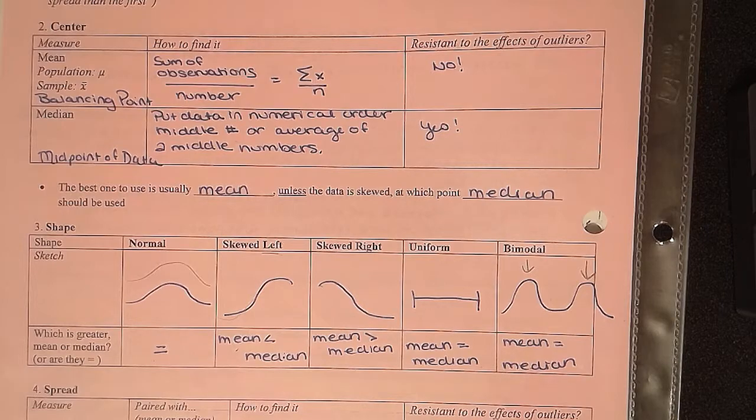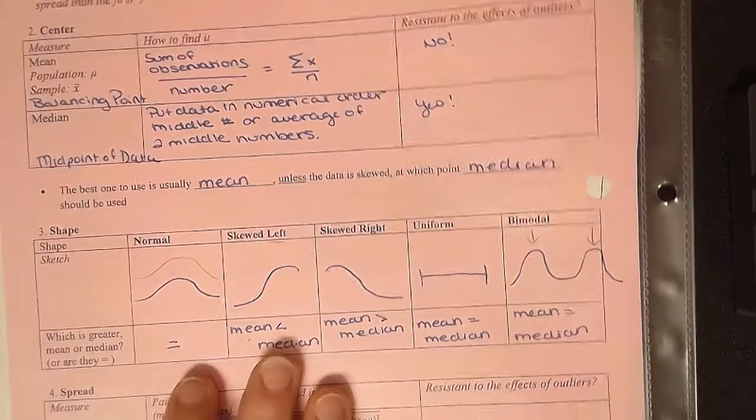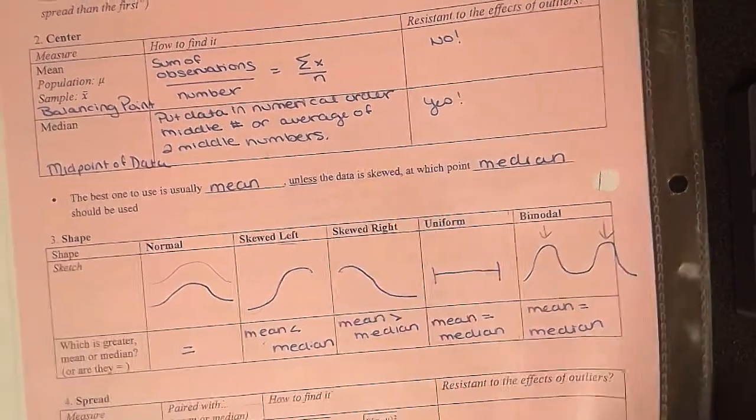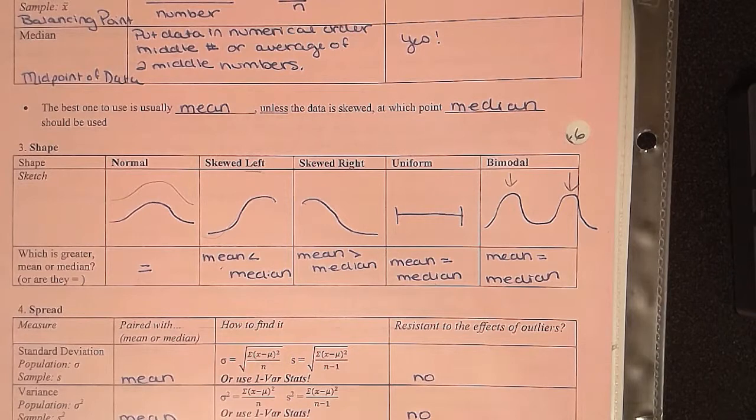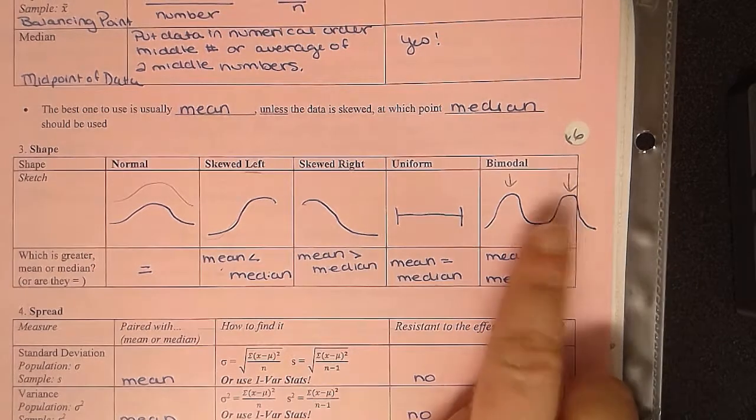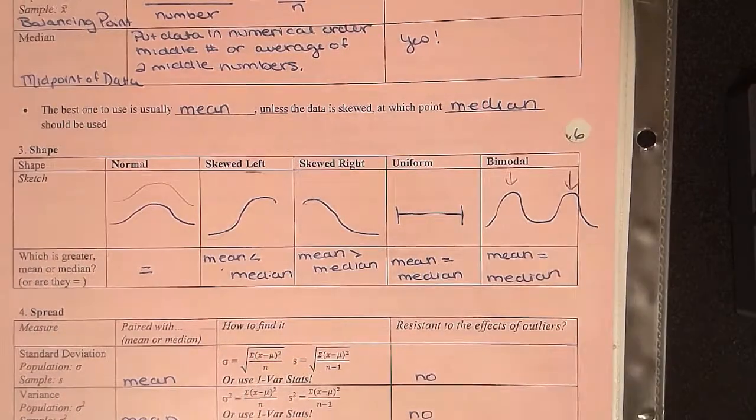Understand what a normal, I know that doesn't look normal and I apologize, what a skewed left and skewed right, uniform and bimodal distribution look like, okay? Remember that in a skewed left distribution, the mean is less than the median, and in a skewed right, the mean is greater than the median. Uniform and bimodal, the mean is usually equal to the median. You're not going to see a lot of bimodals. You might see 1 or 2 uniform.